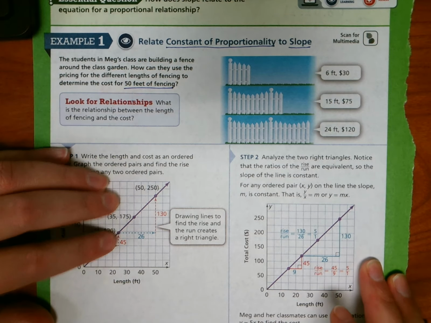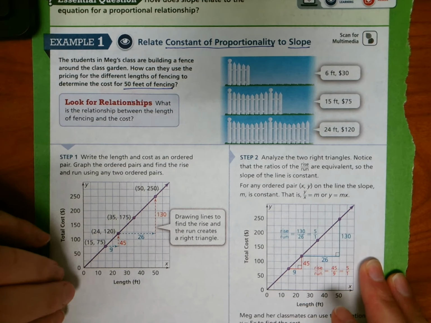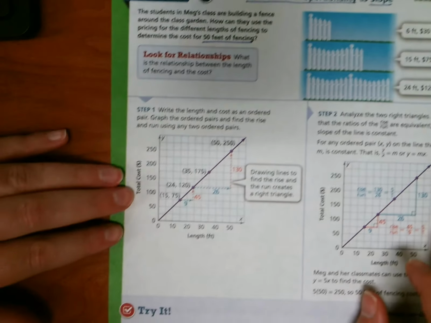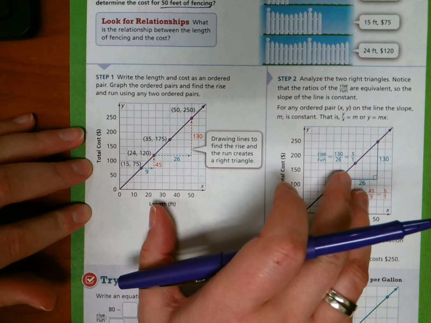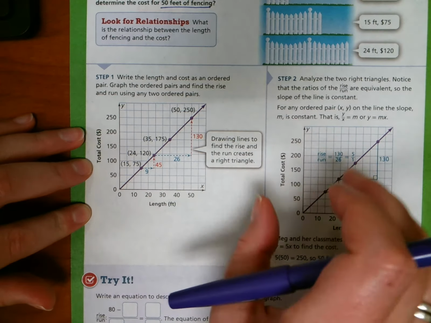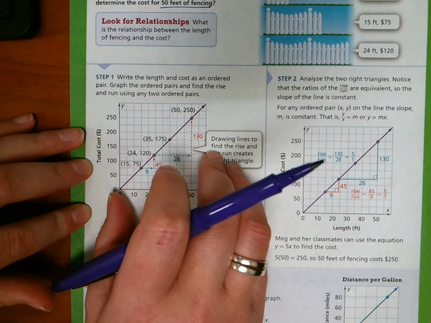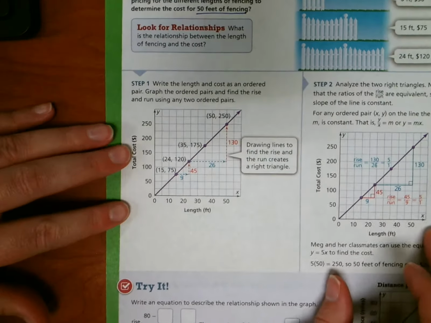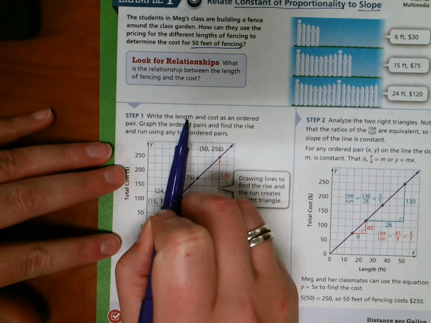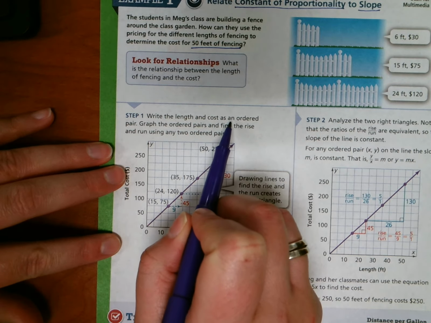Now that you've had some time to process that and think about that, we're going to go ahead and look at step 1. Now, these steps you are not necessarily going to have to do every single time. These are just here to show you how writing a linear equation comes about. Okay, so step 1 says write the length and cost as an ordered pair.